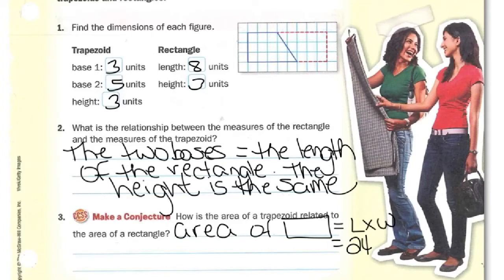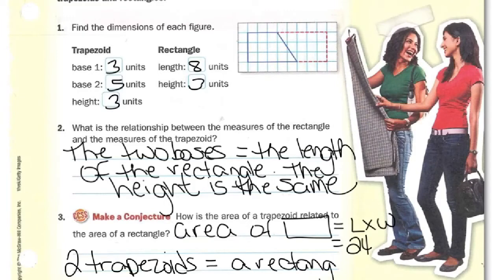Two trapezoids make up 1 rectangle, so the area of the trapezoid should be half of the area of the rectangle. So you can say 2 trapezoids equal a rectangle. So the area of 1 trapezoid is half of the rectangle.